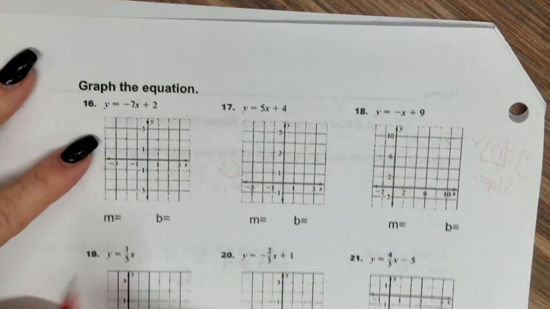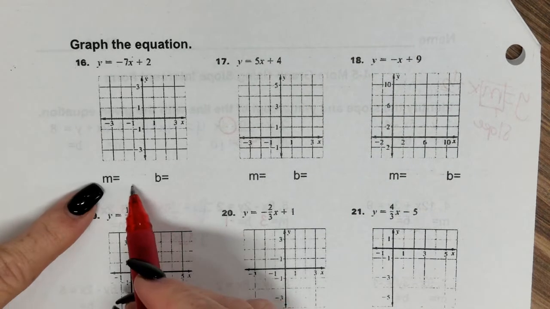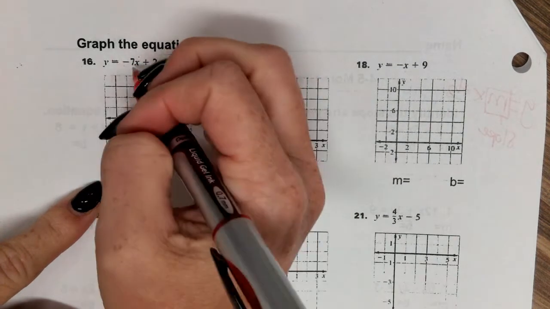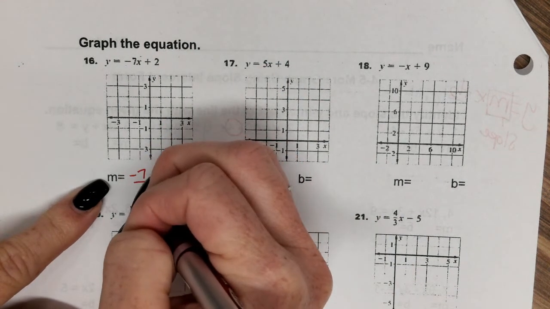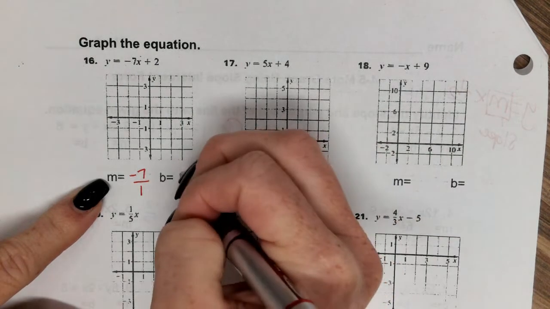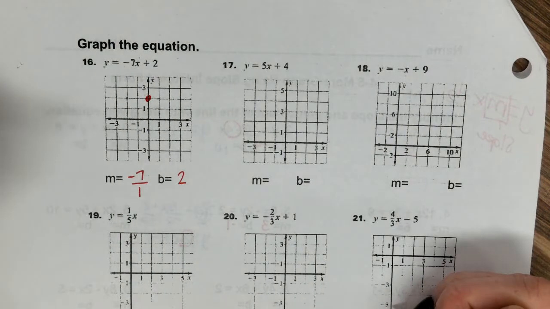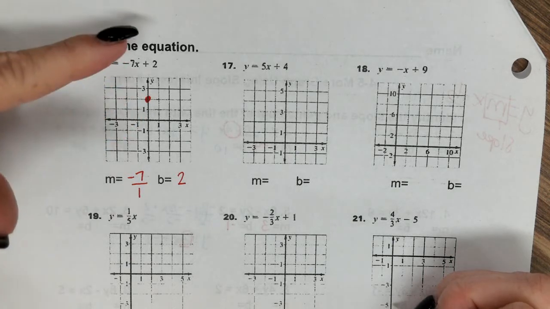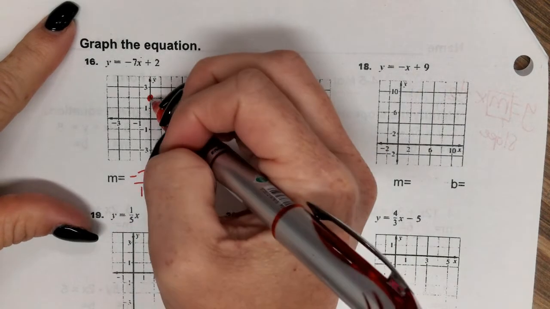This wants you to graph the equation. What does it also want you to do? Give the m and the b. So let's do one together. Let's do 16. So what's the slope? -7 over, what's the y-intercept? So I go to the 2 on the y-axis. Now I need to rise 7. I either need to go up or down. Can I go up? Is there room for me to go up? So I'm going to leave the negative with the 7. I'm going to go down 7.